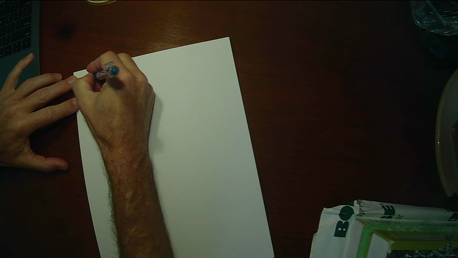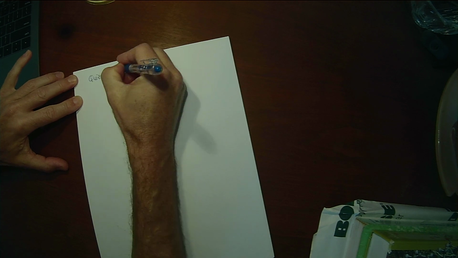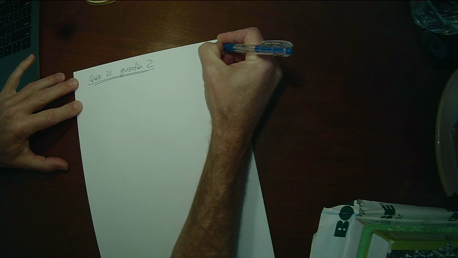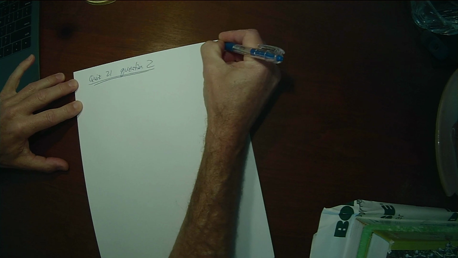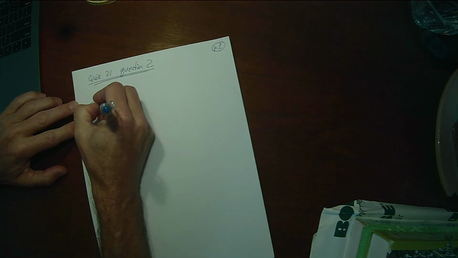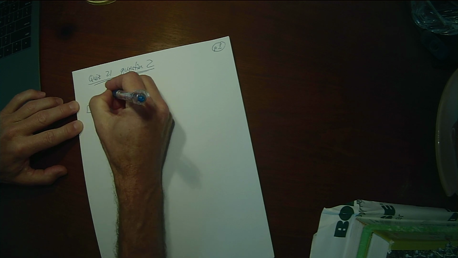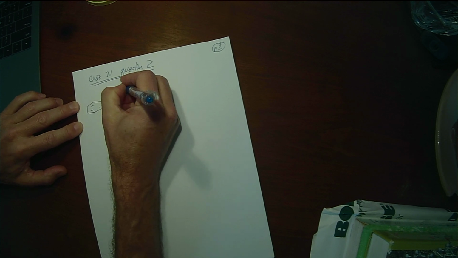So this is quiz 21, question 2, page 1. Feel free to interrupt, as always, if I move too fast or do something you don't like.